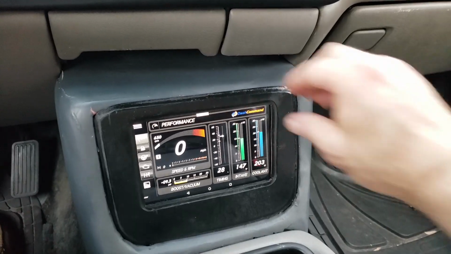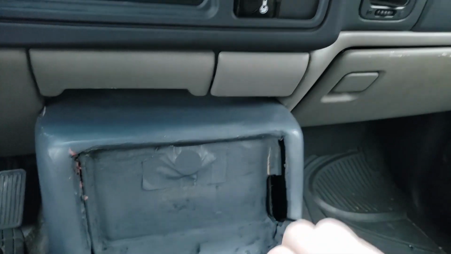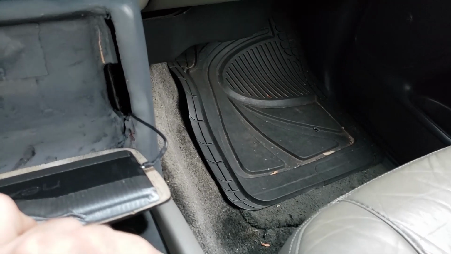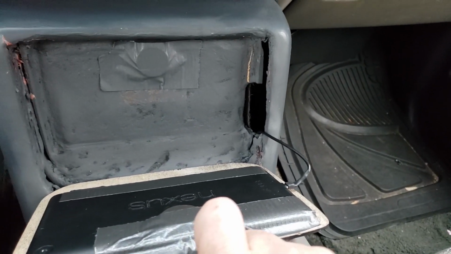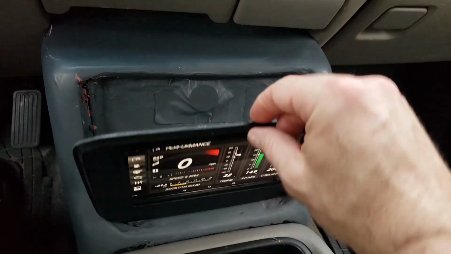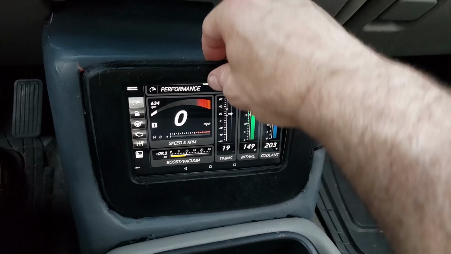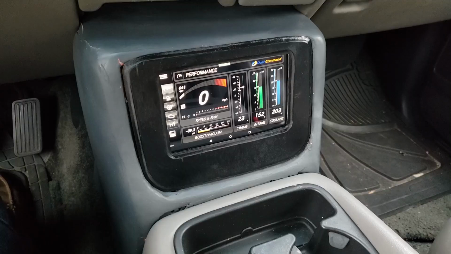Now what this is, it's held in by a magnet, and essentially if I pull it like this, it's got one wire, just the same wire that you would have on any tablet, and it's a Nexus tablet, and that's how ugly it is in the back. But basically, if I was gonna park at an airport or something like that and I didn't want to leave the Nexus in the car, obviously I've got very, very quick retrieval.